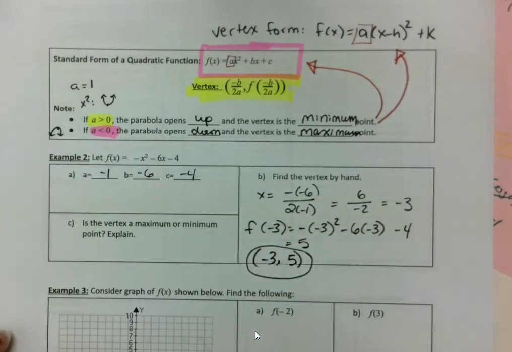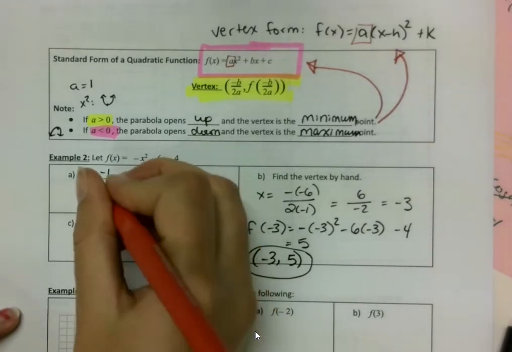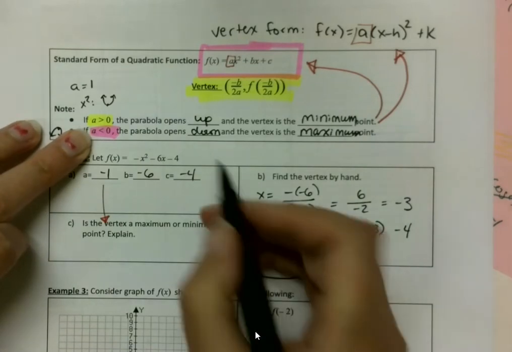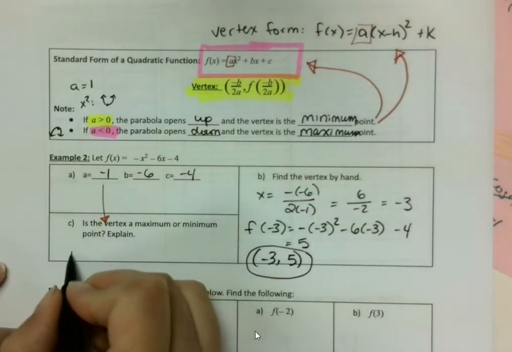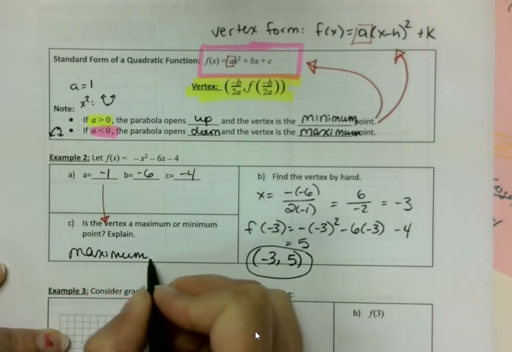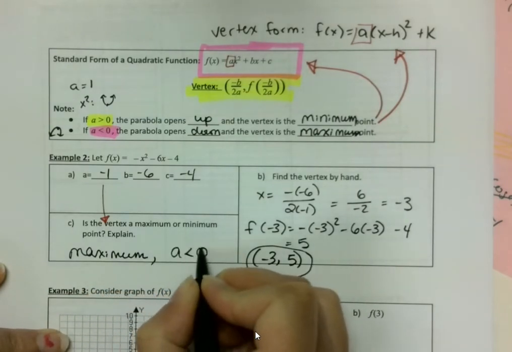That would be our vertex. Now what kind of vertex it is comes right from just the a value. Since the a value is negative, less than 0, I know my parabola opens downward and has a maximum. So I need to explain. I say it's a maximum because the a value is less than 0.